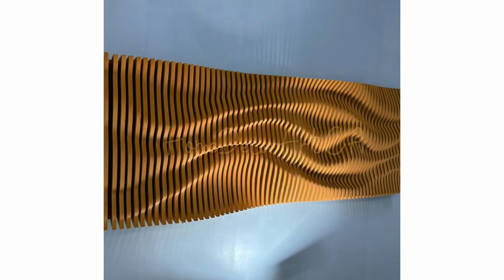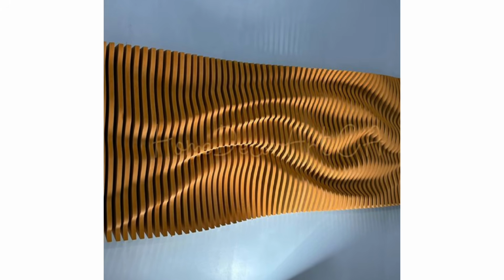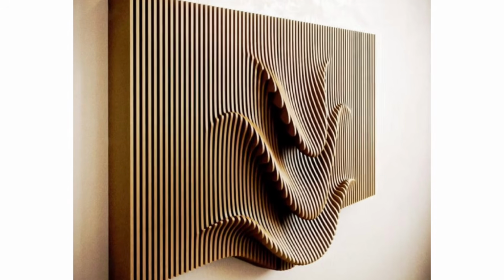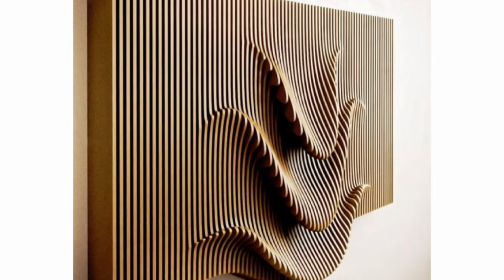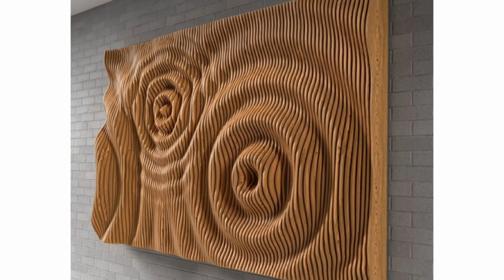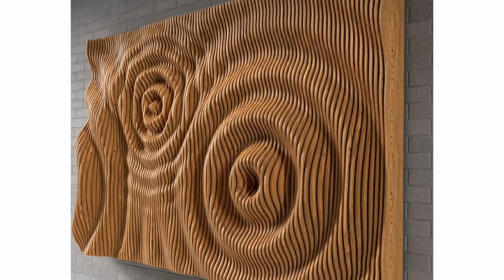The dynamic experience. Unlike a static painting, parametric art changes depending on your perspective. As you move through a room, the shadows within the wooden fins shift, creating a sense of animation. It is a piece of art that interacts with you.